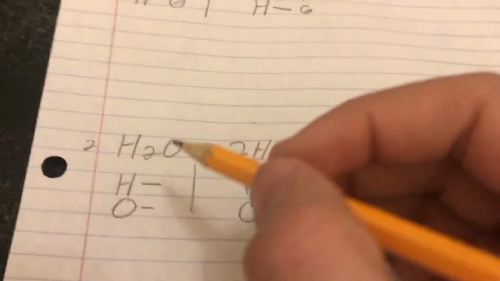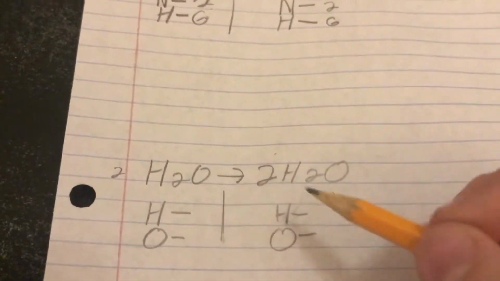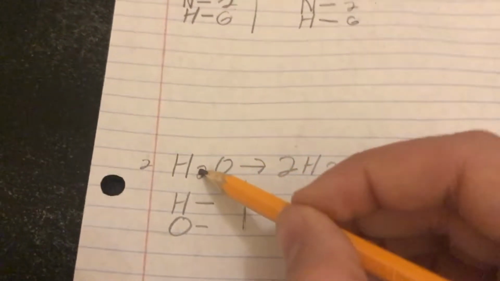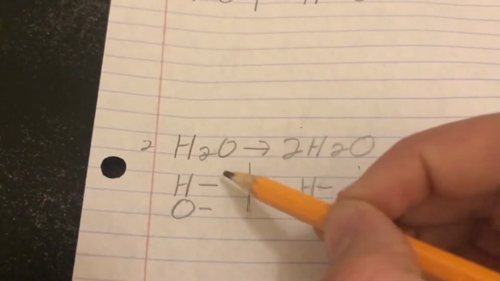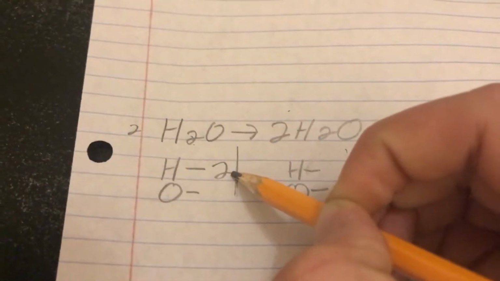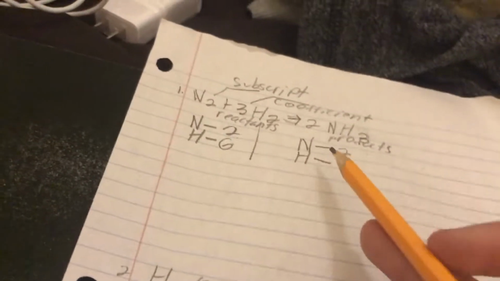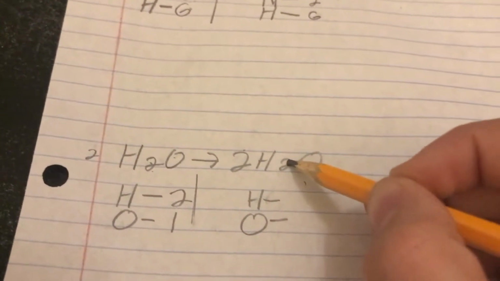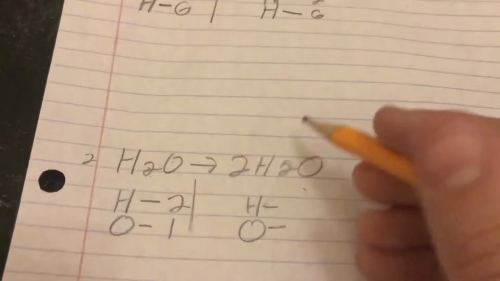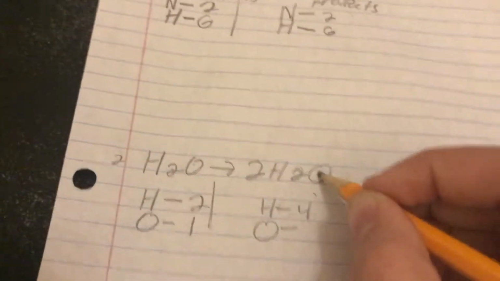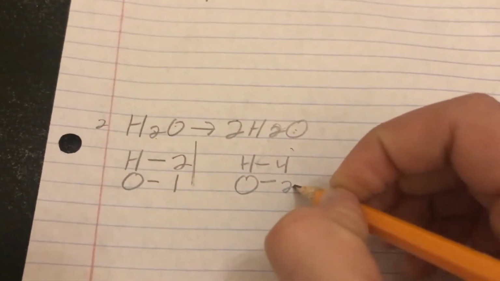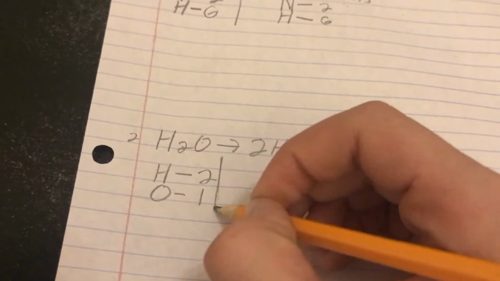H2O and 2H2O. So here, they're both products because they both have no addition or anything like that. The subscript for this hydrogen is 2, so that's how many atoms it has. Oxygen, like nitrogen in number 1, has no subscript, so 1. Hydrogen, again, subscript of 2 times 2 is 4. Oxygen, 1 times 2 is 2. So now they're not even.